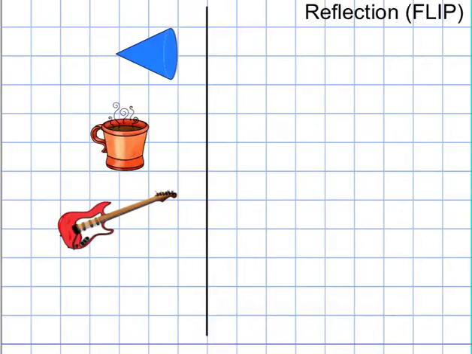Video for Wednesday, March 28th. Today we're going to be looking at reflections. Another name for reflection is a flip. Now, I'm showing the kids throughout the week some strategies to help remember this.